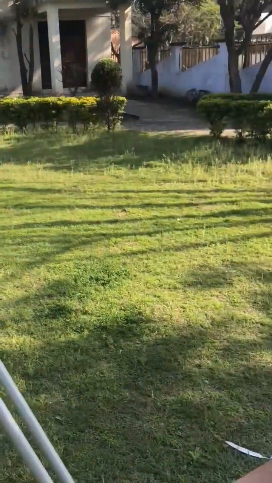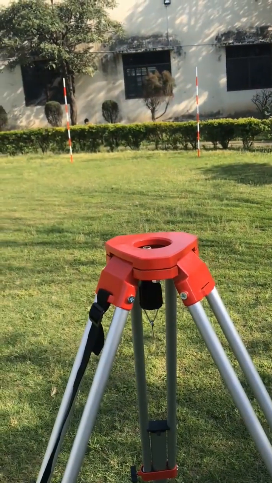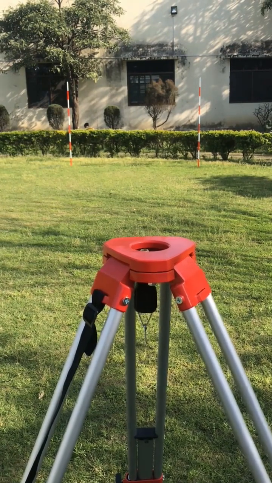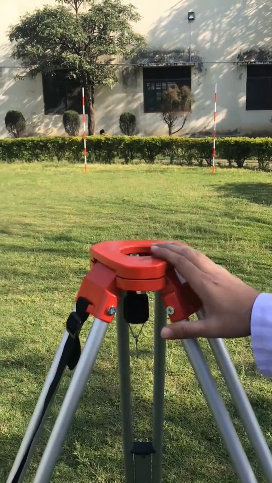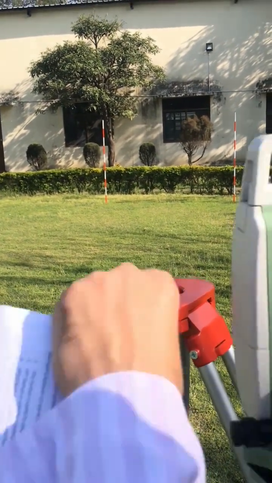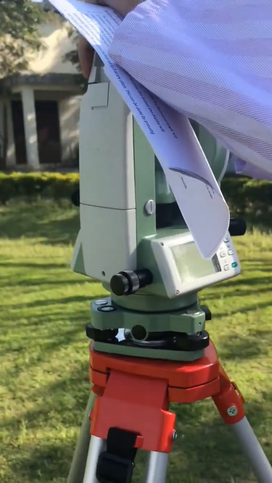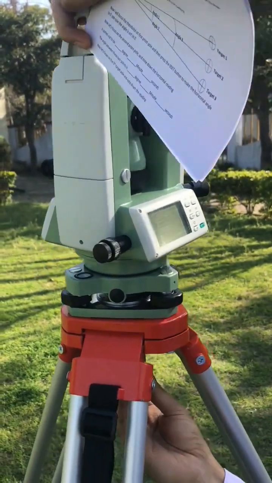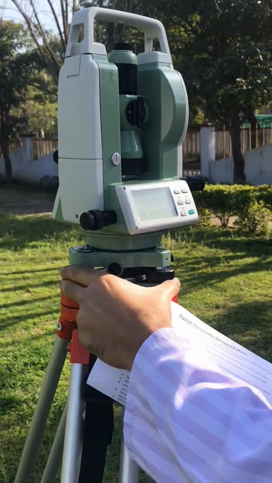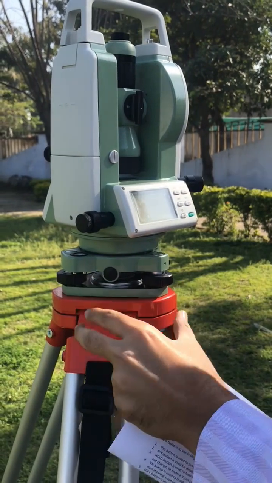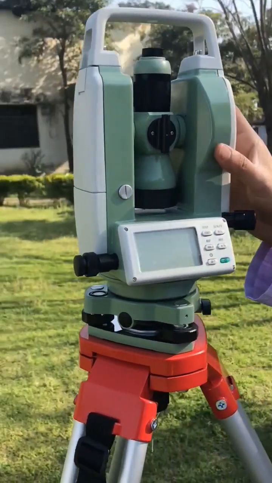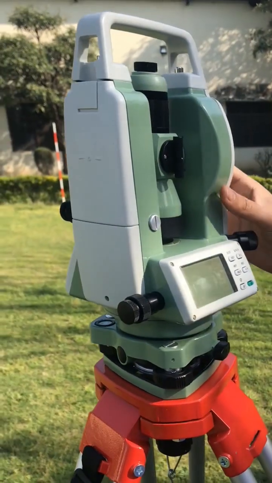Today we will show you the working of the digital Theodolite. To start, we will first fix the digital Theodolite on this tripod using this holder, like this. Now the digital Theodolite is properly fixed over the tripod.